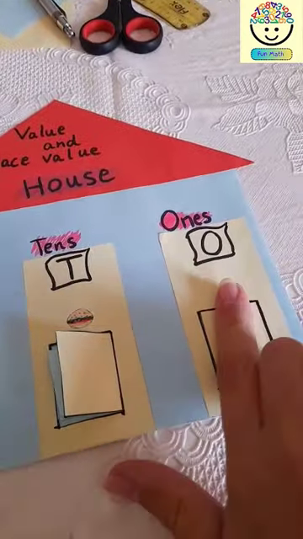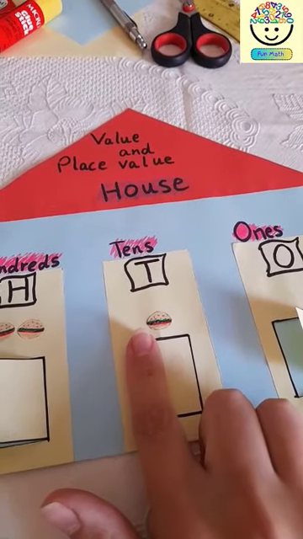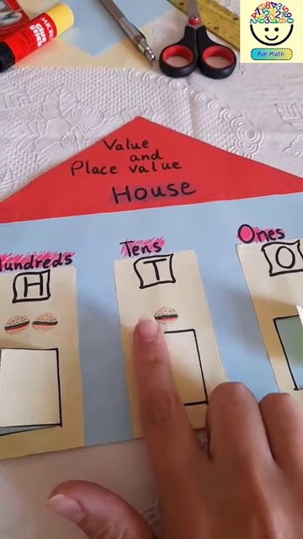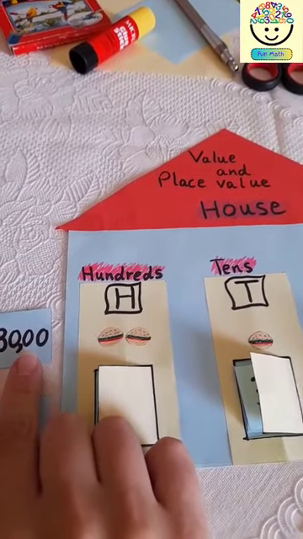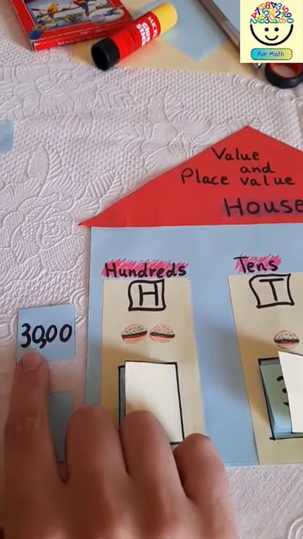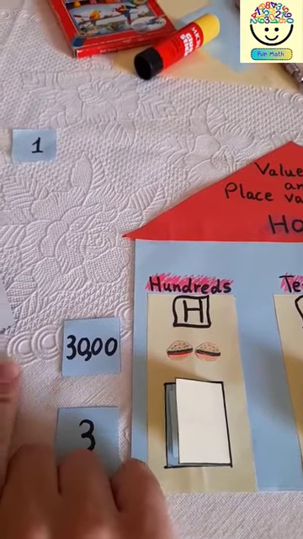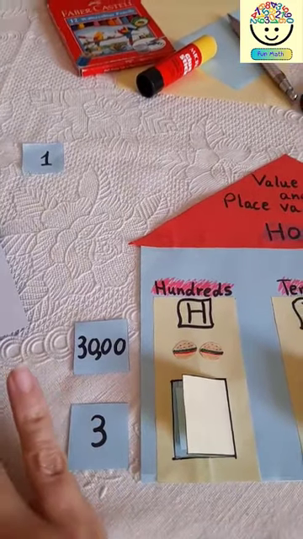So the room of the 1,000 will have 3 sandwiches. Here the ones room is empty. Here, 1 sandwich in the tens room. Here we have 2 sandwiches in the hundreds room. If we have a 1,000 room, it will have 3 sandwiches. If we have a 10,000 room, it will have 4 sandwiches, and so on.